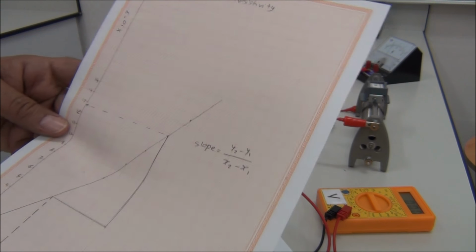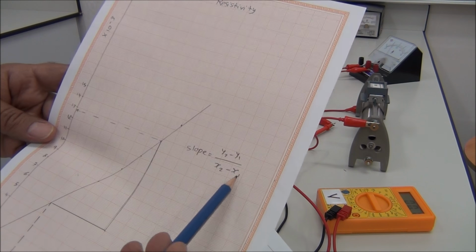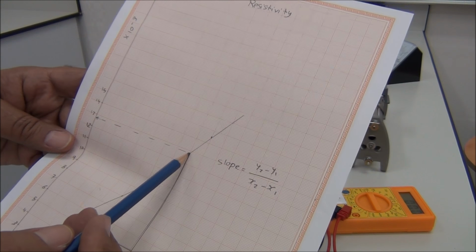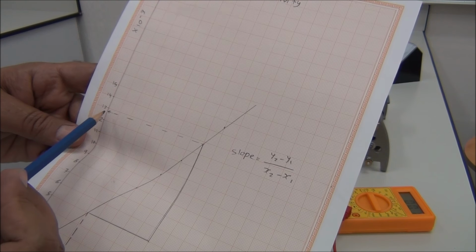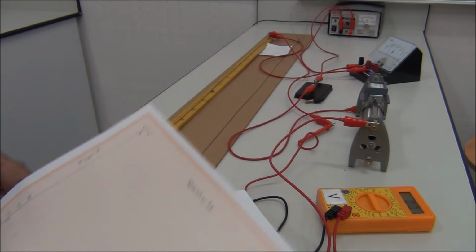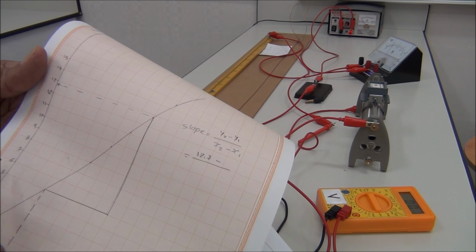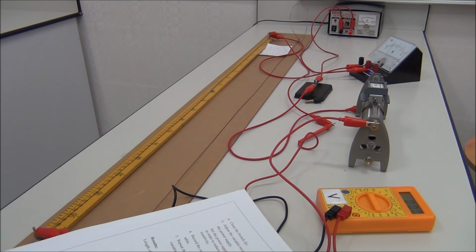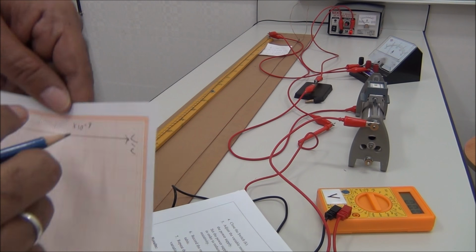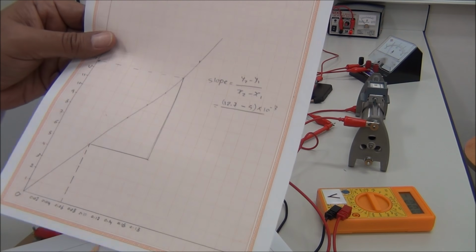We find the slope of that line. The slope is y2 minus y1 over x2 minus x1. This is y2, 12.7, and down it is exactly 5. So this is y2 minus y1, so minus 5. But take care, we have to multiply by 10 power negative 3. Down it's x2 minus x1.